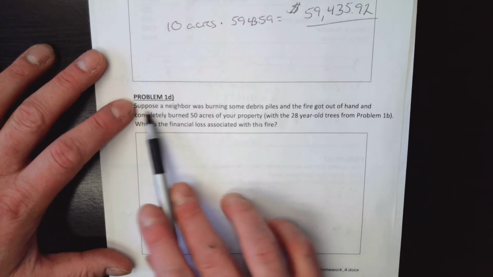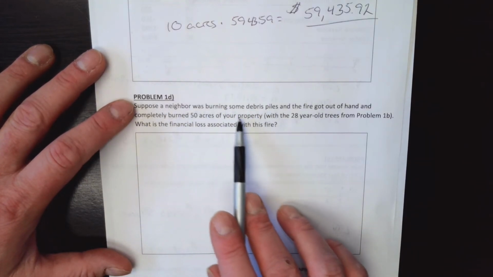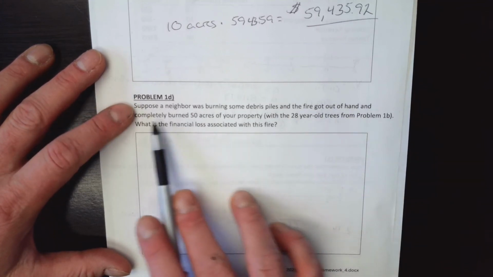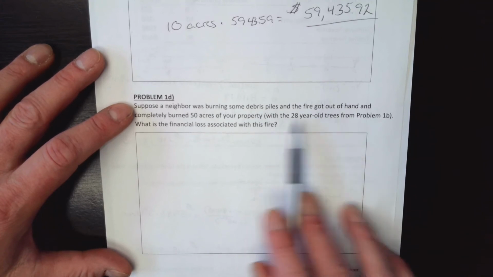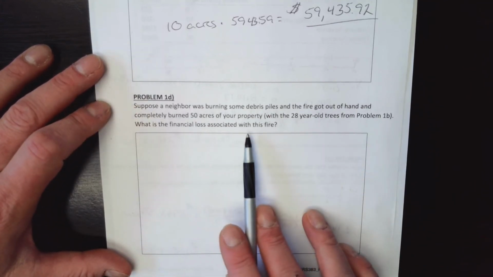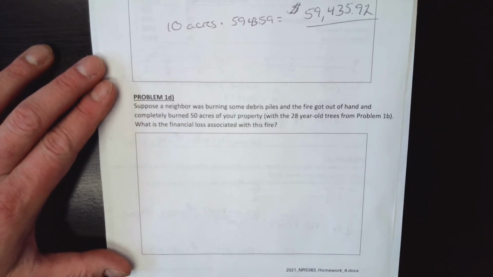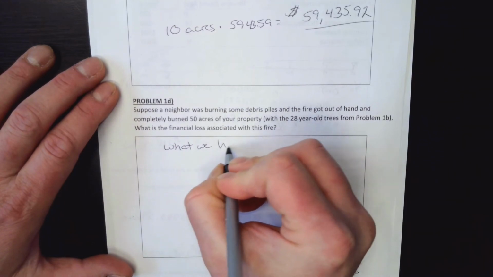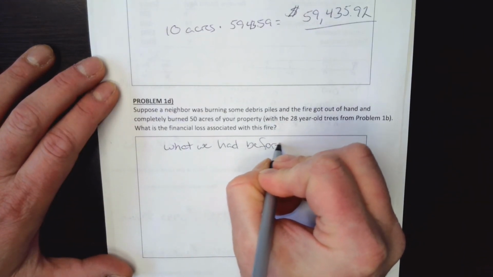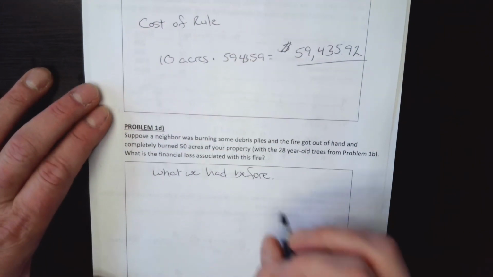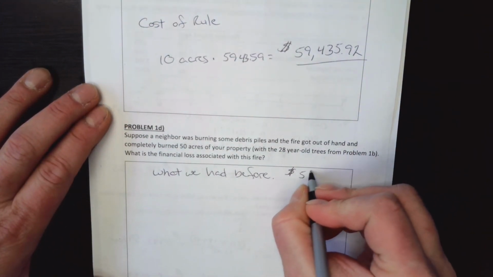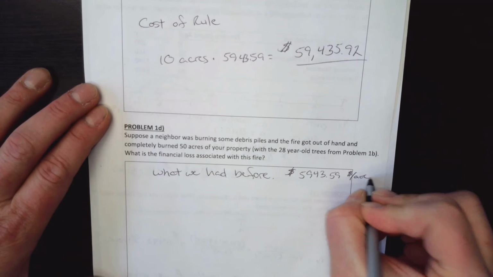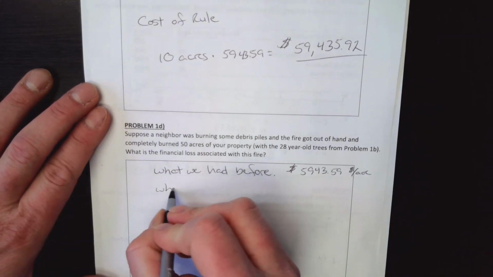So suppose the same property, right? We have a neighbor that was burning some debris piles, and the fire got out of hand and completely burned 50 acres of their property. Just burned it to the ground, right? This is the 28-year trees, the same thing. What's the financial loss associated with this fire? So here, right, what we want to know is what we had before. So just like the one up here, right, what we had before was 5943.59 dollars per acre. And we want to know what we have after.